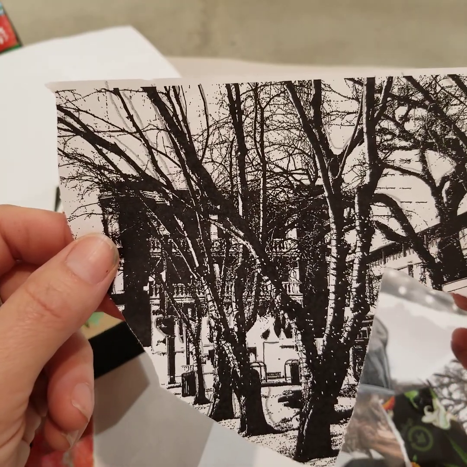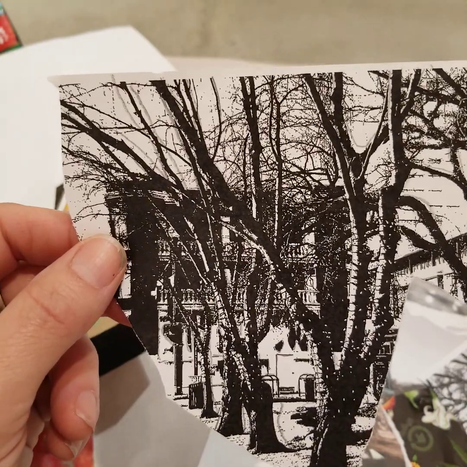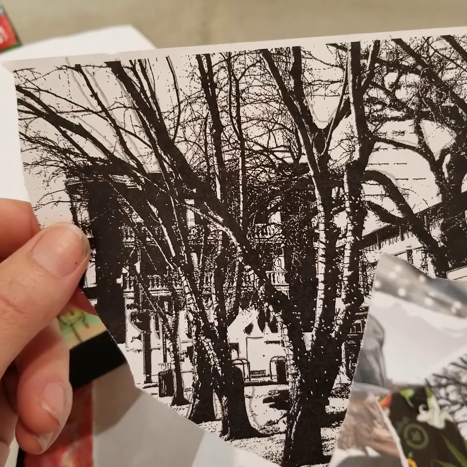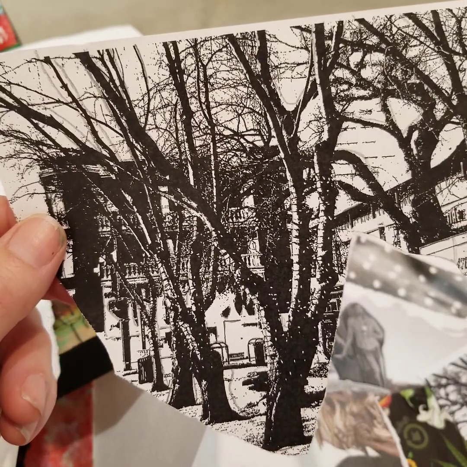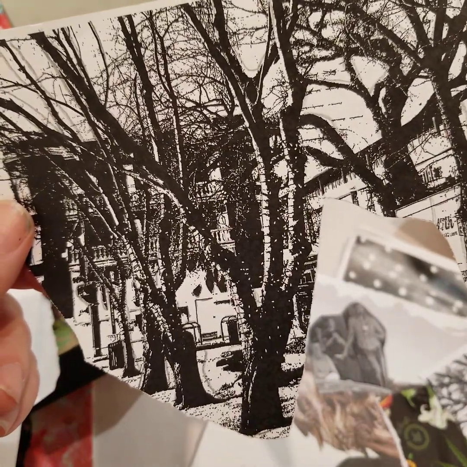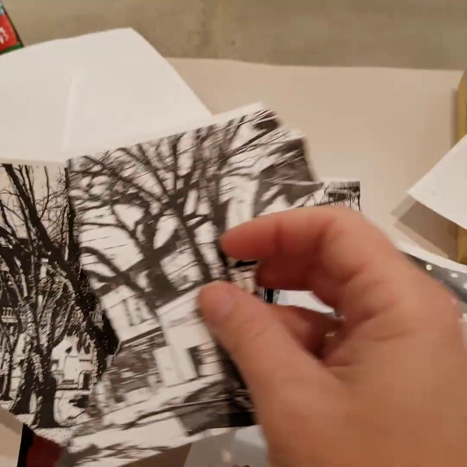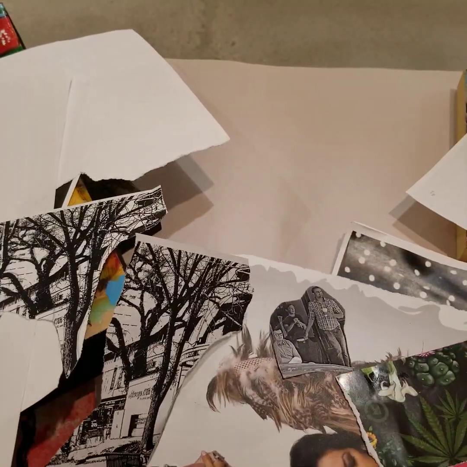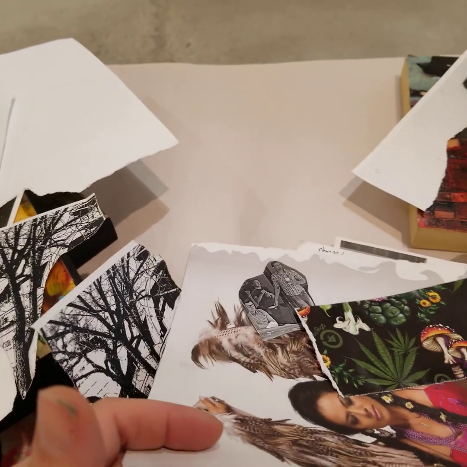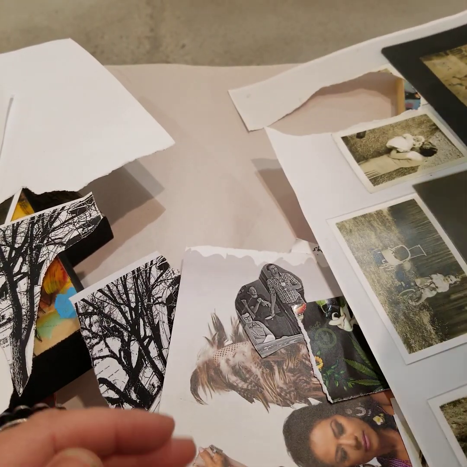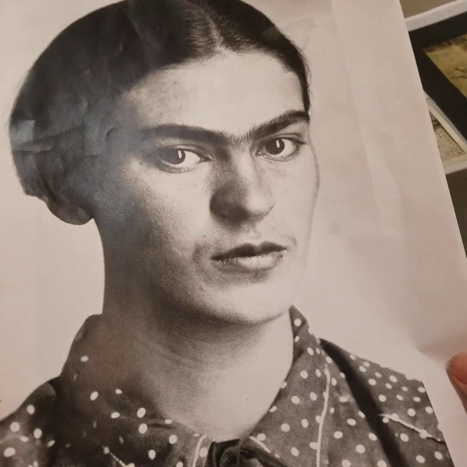It's made a total black and white image, so only the black is transferred, and the white is totally clear. So this is an image that's going to transfer really nicely.